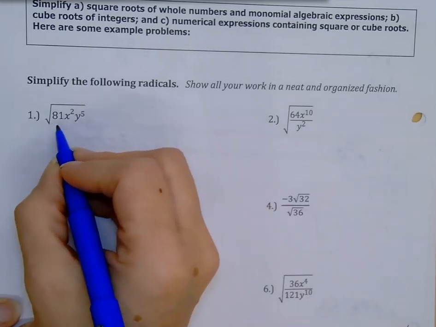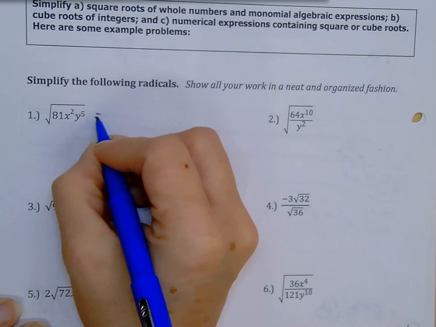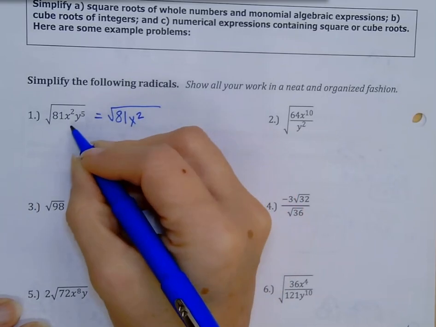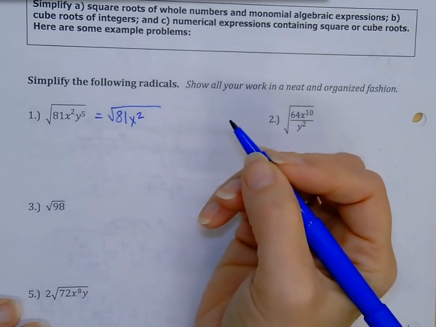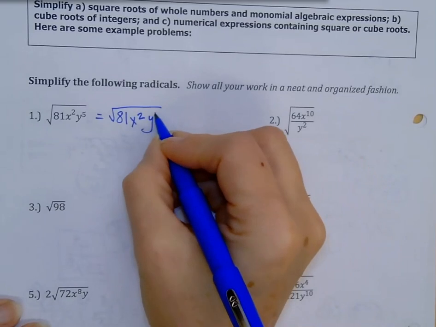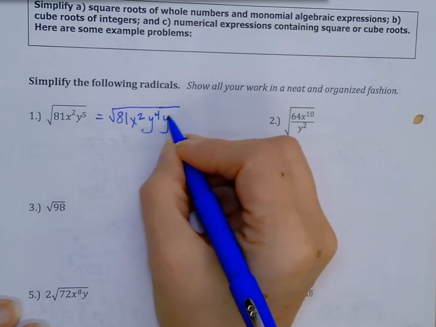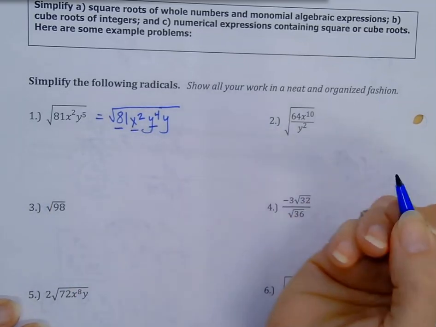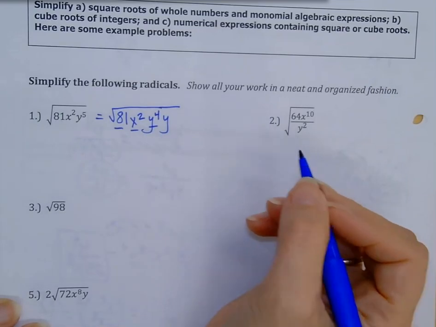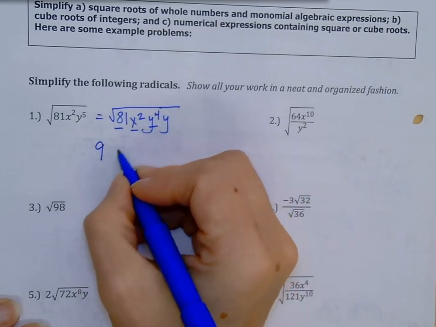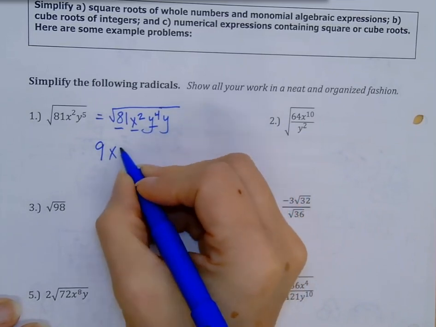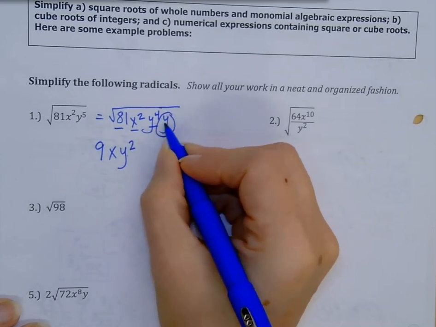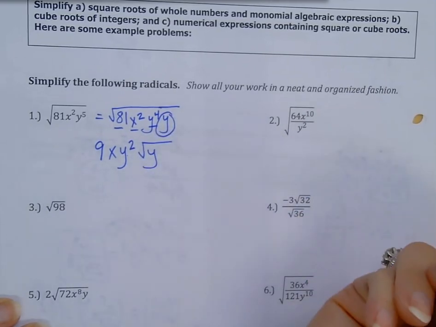All right, so this is square root, so I'm looking for perfect squares, and I can see some already. I'm just going to rewrite this so I can see all of my perfect squares. 81 is a perfect square. X squared is a perfect square, because any even exponent is a perfect square, right? And then I'm going to make this next guy y to the 4th times y, because y to the 4th times y to the 1, it really is y to the 5th. I broke that up so that I can see my perfect squares, and now I'm going to take the square roots of my perfect squares. Square root of 81 is 9, square root of x squared is x, square root of y to the 4th is going to be y to the 4 divided by 2, so y squared. And I couldn't do anything with that y, so it is still needing us to take the square root of it.